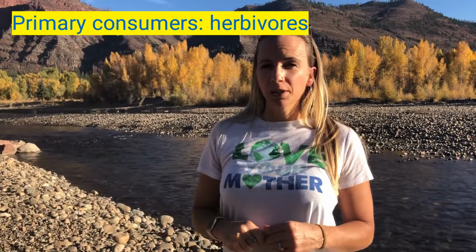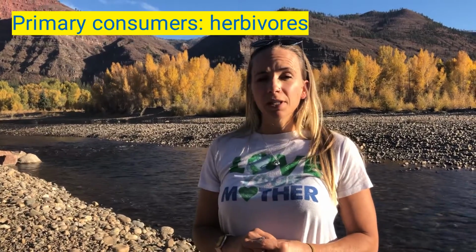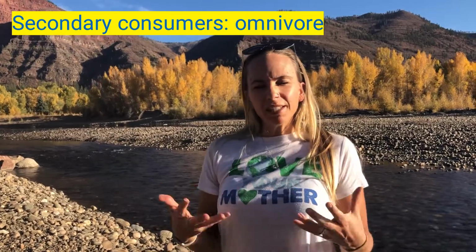So each of those is gaining its energy from what the previous trophic level was. So if our primary consumers are our herbivores, our secondary consumers eat both the plants and some animals. But let's think about in terms of what size they would be. Do you think secondary consumers are going to be really, really big? Or do you think they're going to be really small? If they're omnivores, so they're going to eat both plants and some other meat. But remember, meat can be insects too.